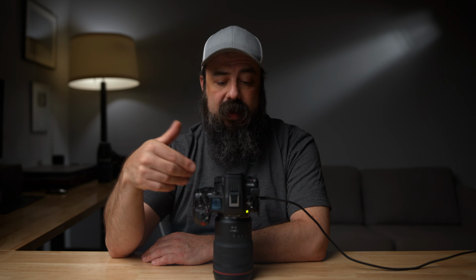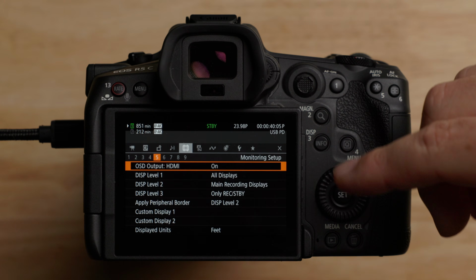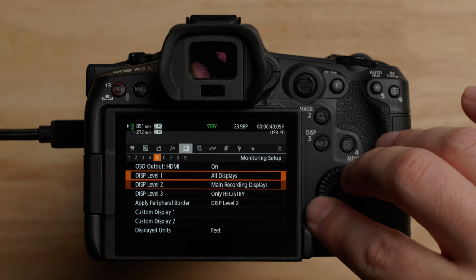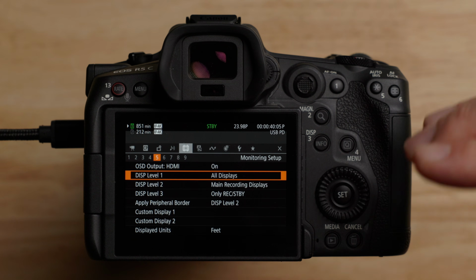If you are using a monitor, you might want to toggle it on and off. When I'm using this in the studio, often I'll set it up and then I'll just turn it off if I'm live streaming. So I actually set a custom button to this, but you can turn this on and off here.